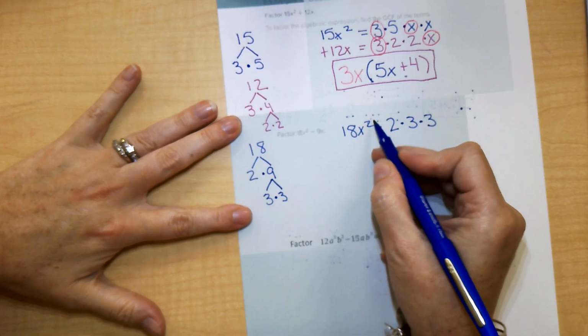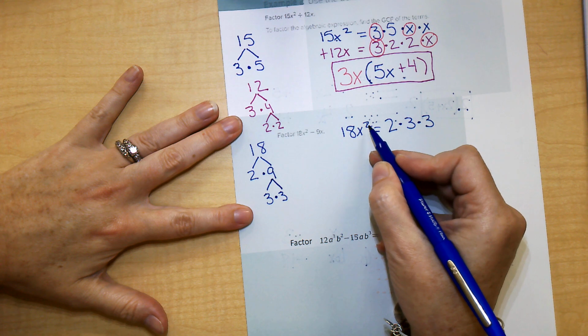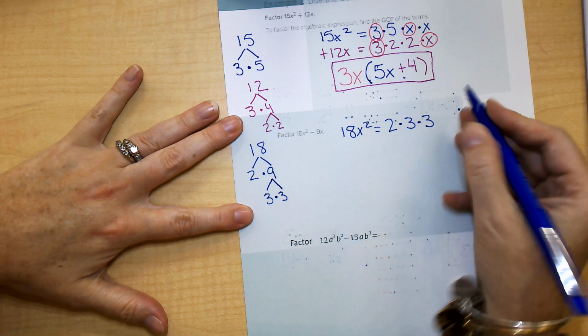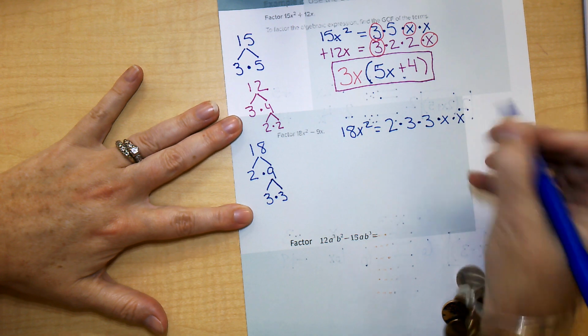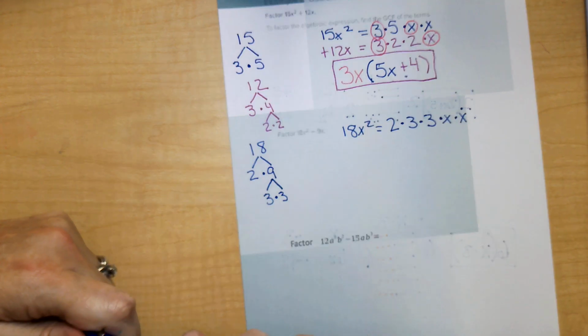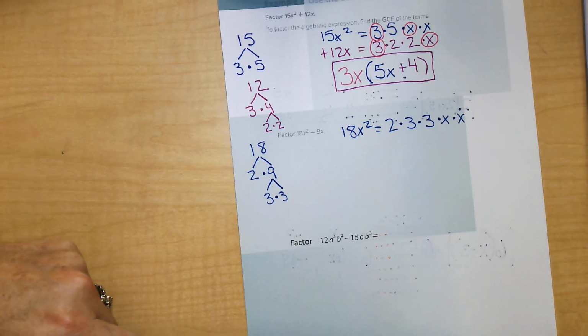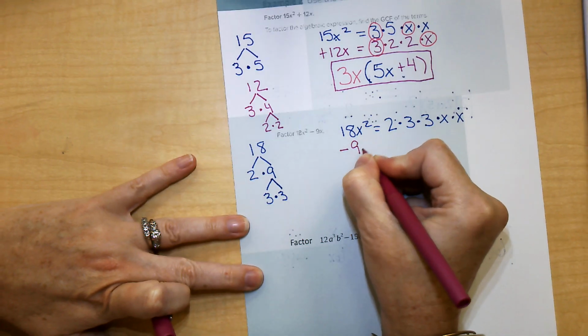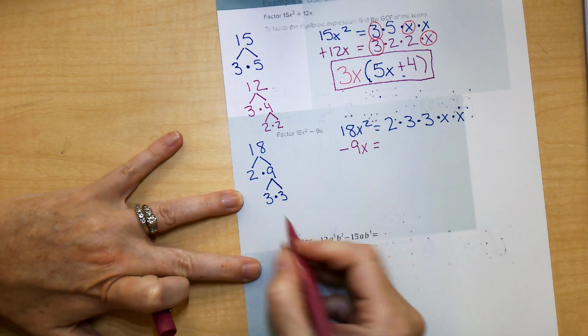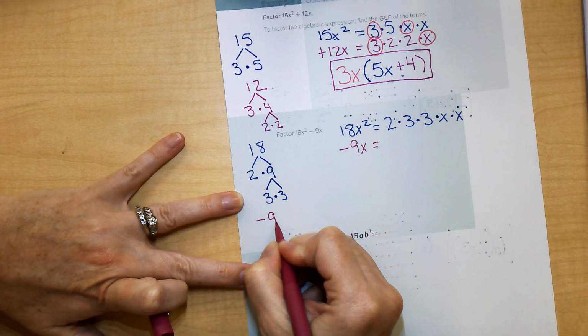I have x squared. I have an exponent of 2. That tells me I'm going to write down this x 2 times. Times x times x. Let's check out our next term, which is minus 9x. All right, so minus 9.